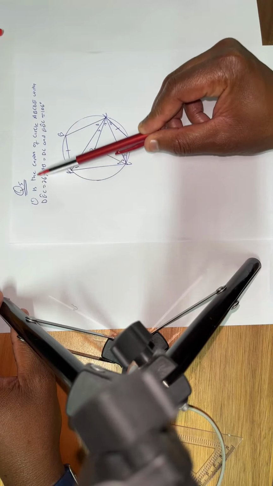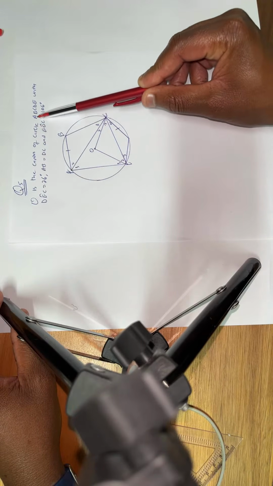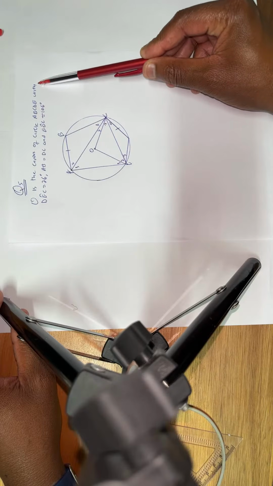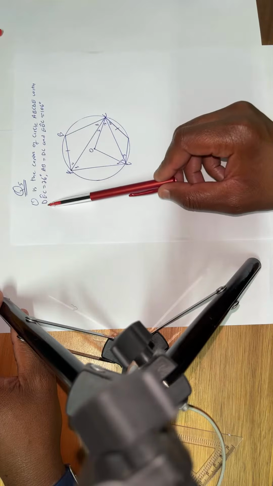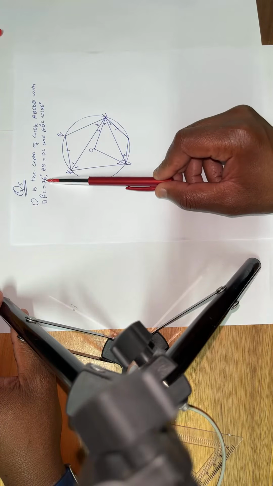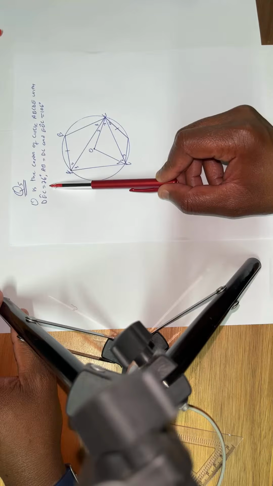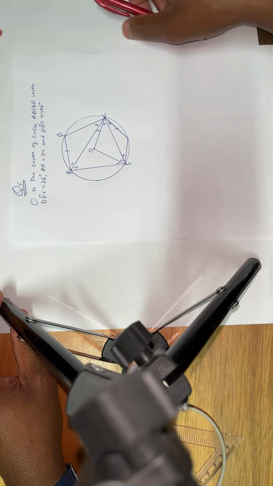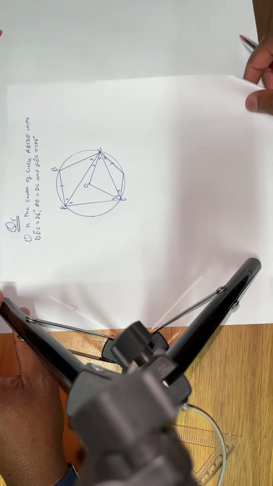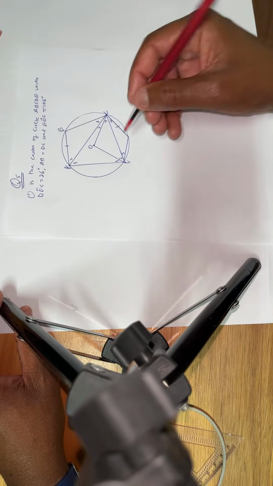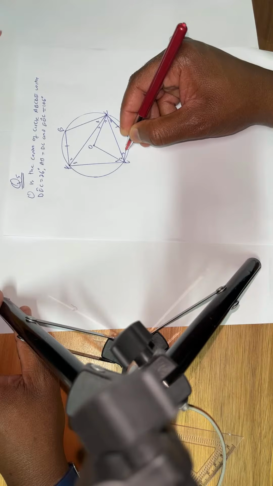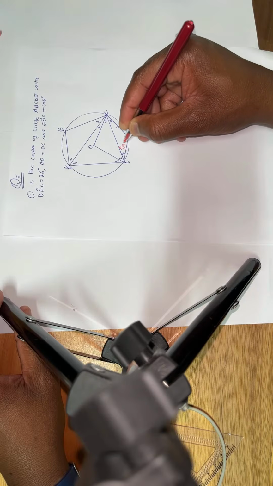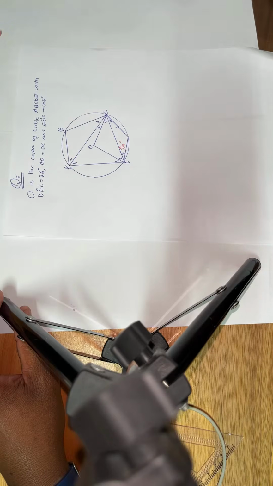They're saying O is the center of circle ABCDE with angle DEC equals 26 degrees. Okay, our angle DEC is 26. So this is the angle they're talking about. This angle here, they're saying this angle here is 26 degrees, right?